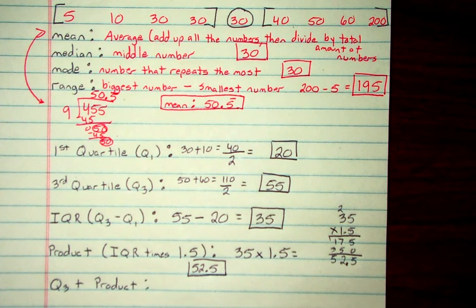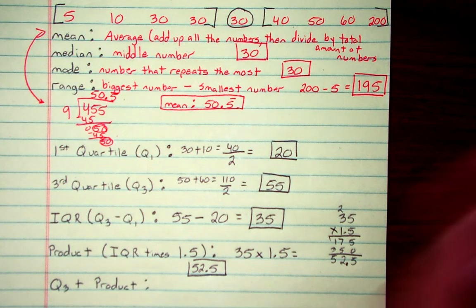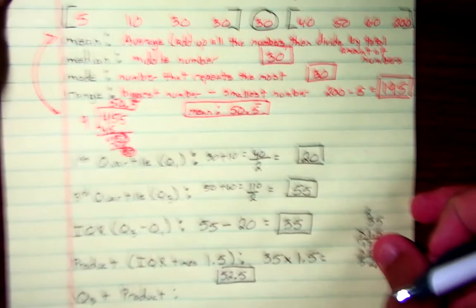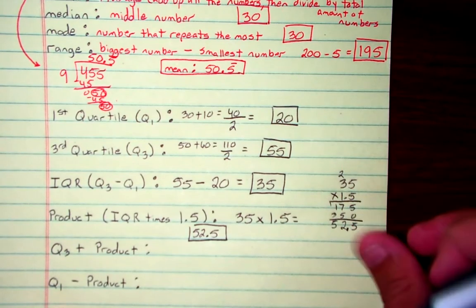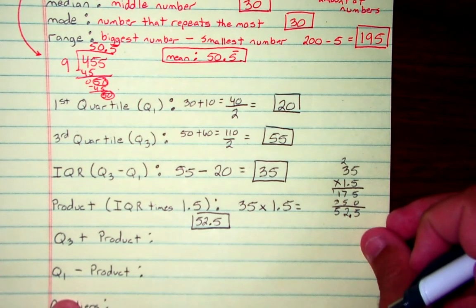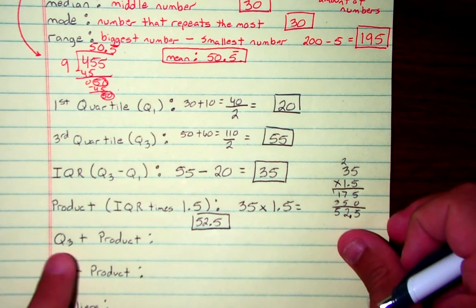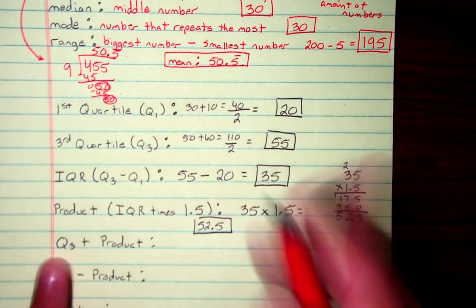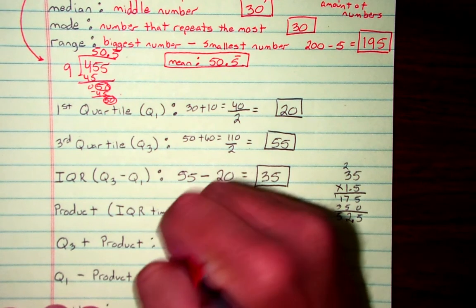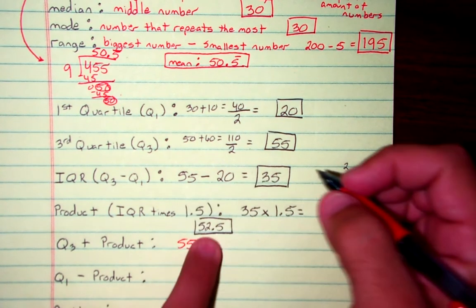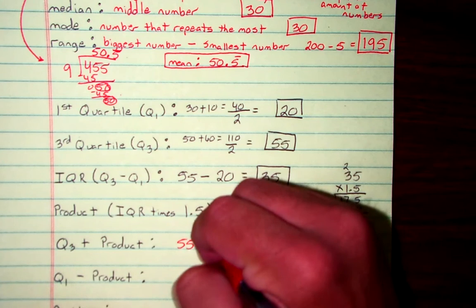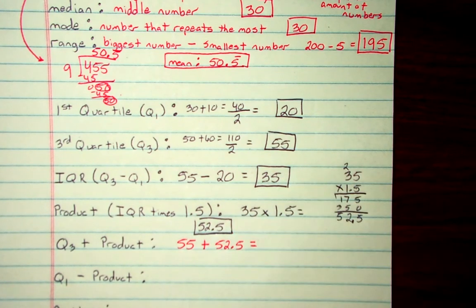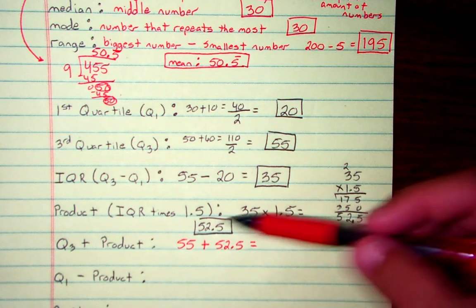Okay. Now, we still need to figure out some extra data. This next piece is going to help us figure out our outliers. So what you do is you take your Q3 first. My third quartile, which was 55, and you have to add the product, which is 52.5, to it. So let's see, 55 and 55 would be 110.